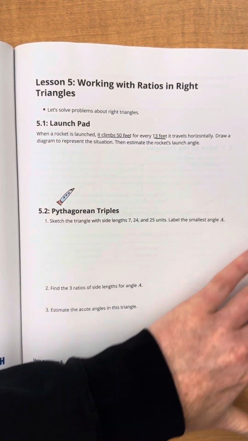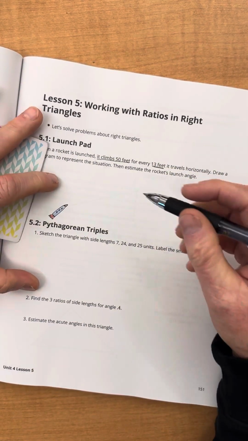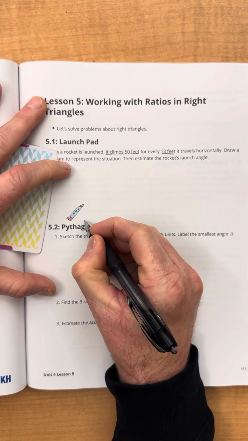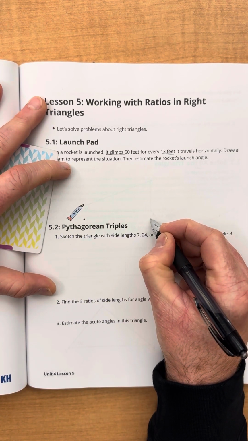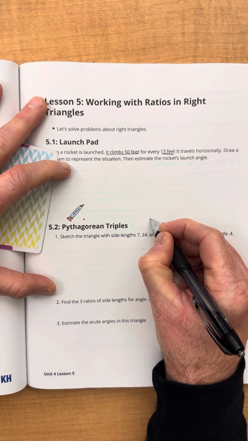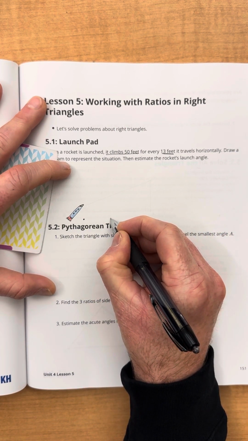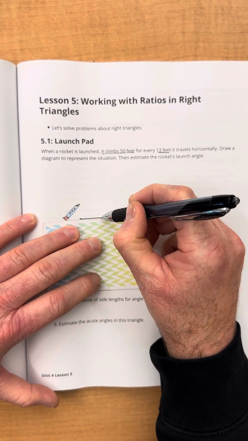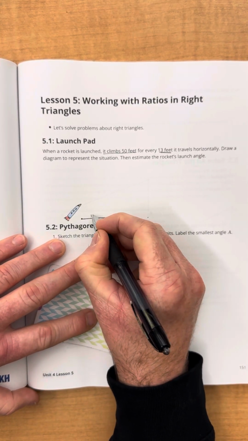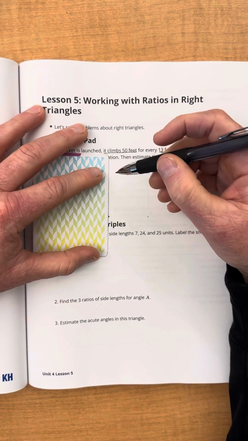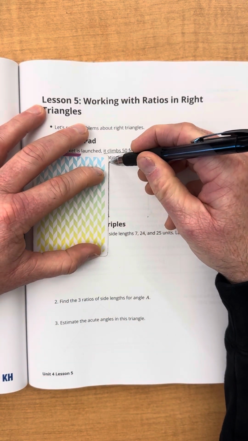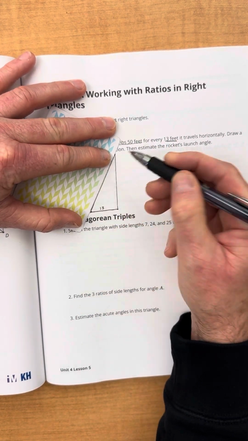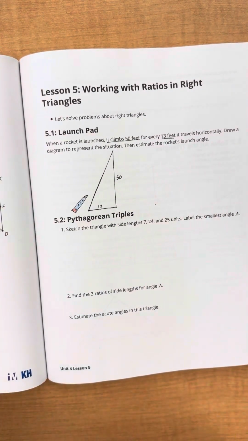So what that's stating is that for every 13 feet horizontally, this rocket climbs 50 feet vertically.